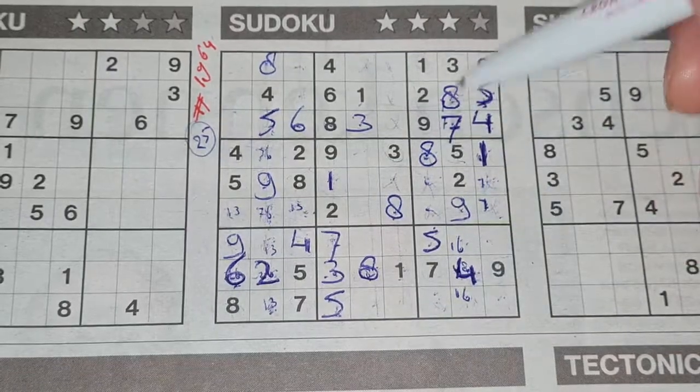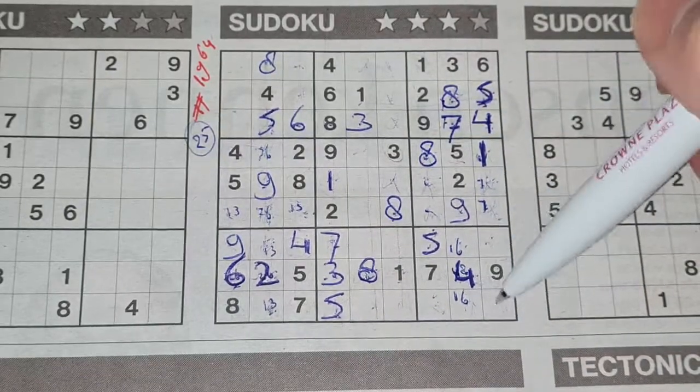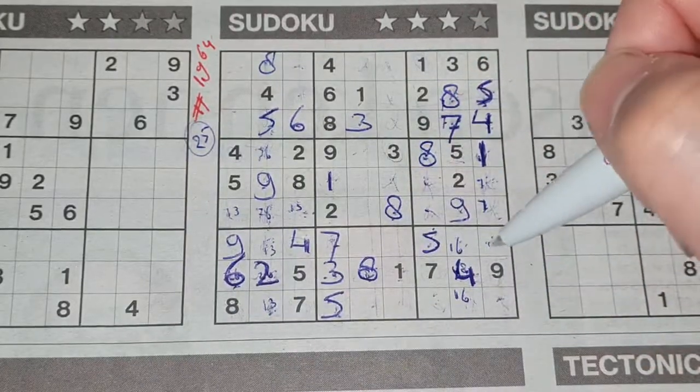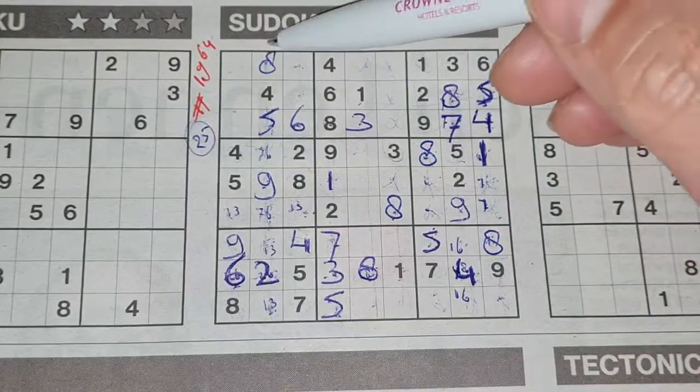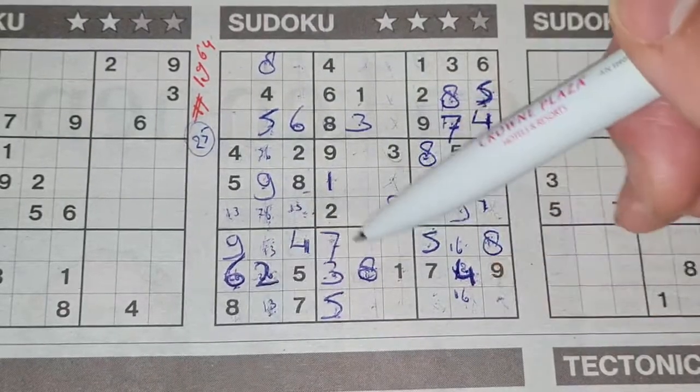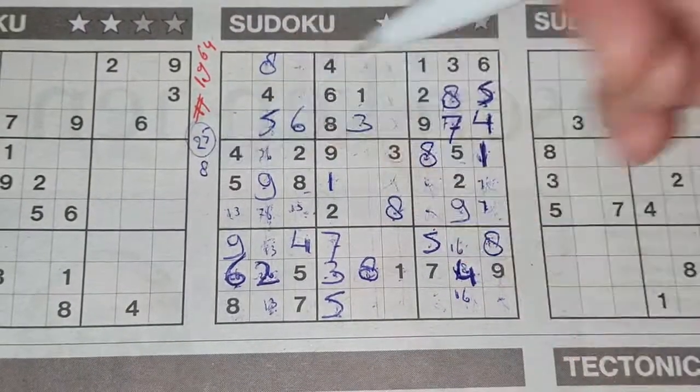8 in this column, 8 in the column next, so in the last column. The only two places for the 8 should be here or there. We see there an 8, no 8 there. 8 should be there, and all the 8s are used. I can see digit number 1.